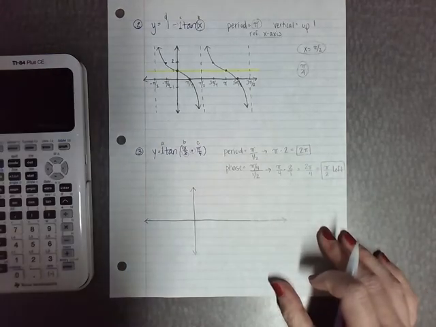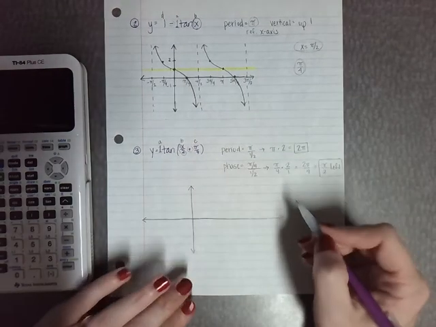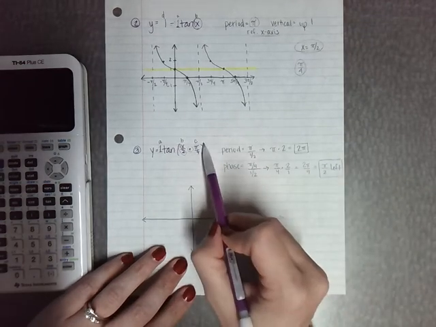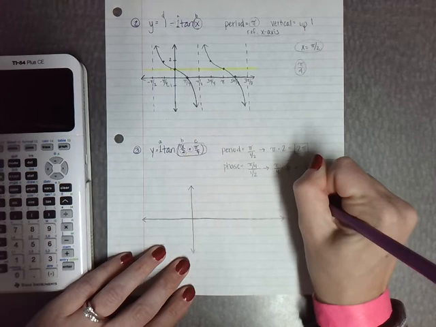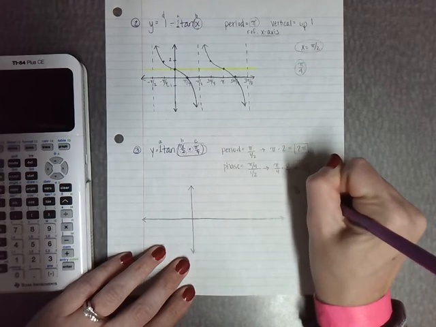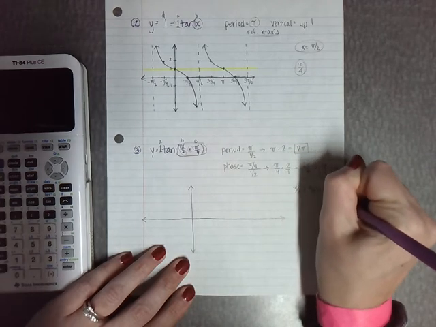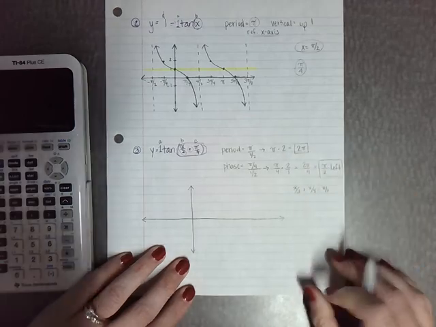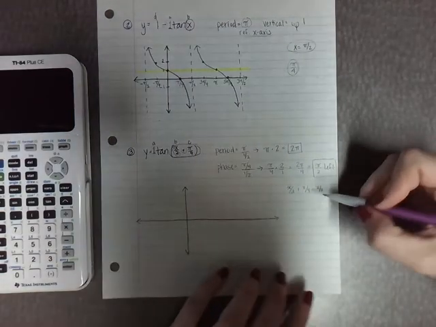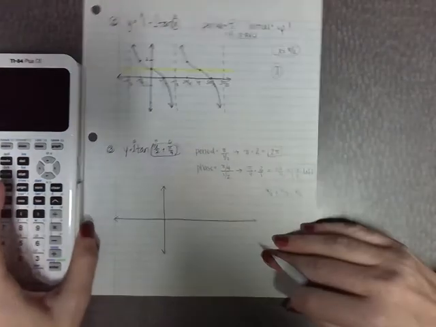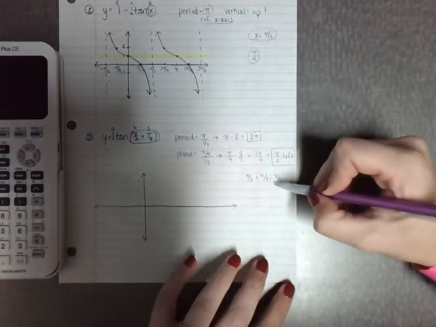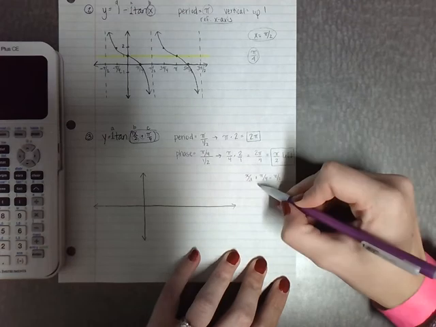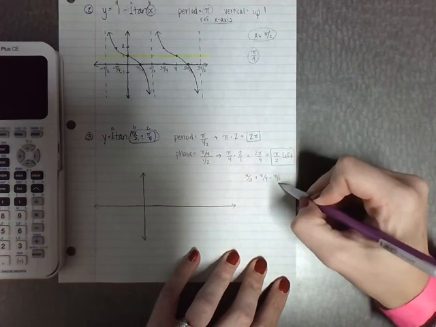All right, let's go ahead and figure out where our first asymptote is going to be by taking our angle. This whole thing is our angle. So we have x over 2 plus pi fourths, and setting that equal to pi halves. I'm sorry, this is kind of bright so you can't see it really well. If I'm going to solve this for x, the first thing I would do is subtract this pi fourths to the other side.